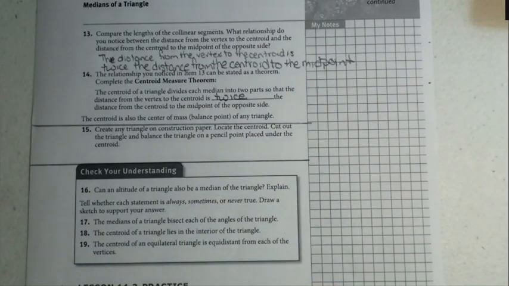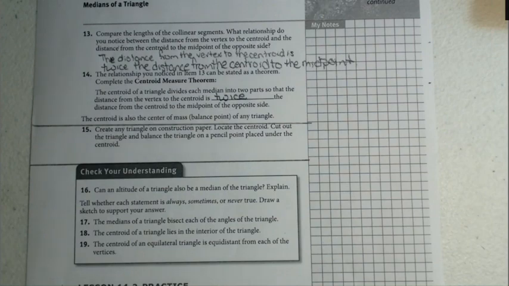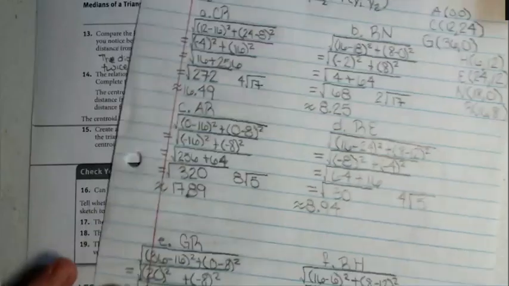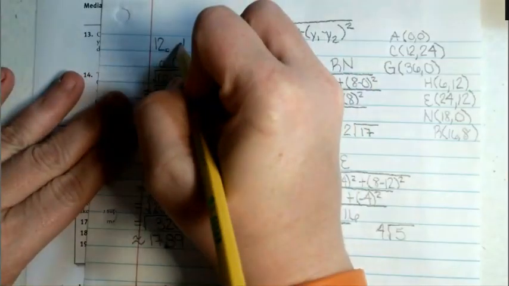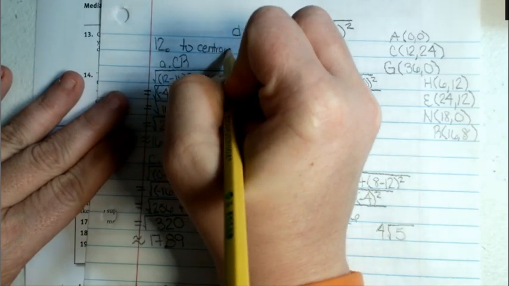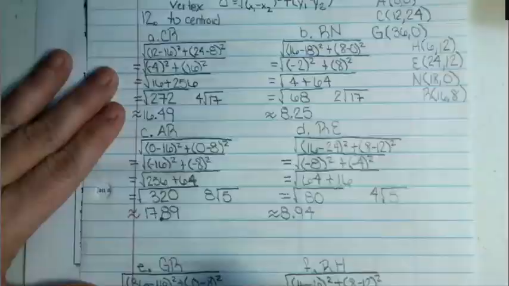So question 13 asks us, what do we notice about the distance from the vertex to the centroid and then the centroid to the midpoint? Well, these are my distances to the centroid. So this is from vertex to centroid in this column.